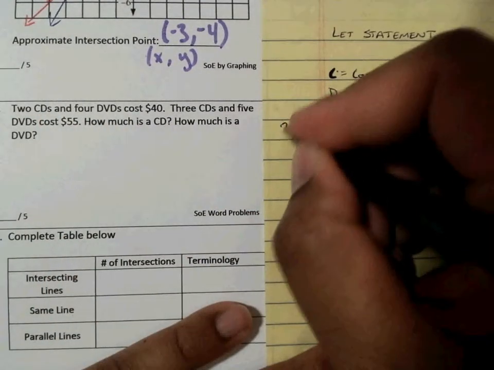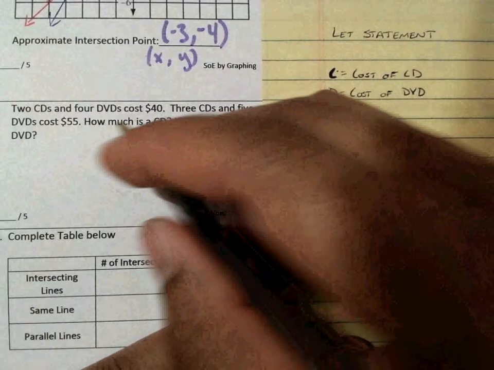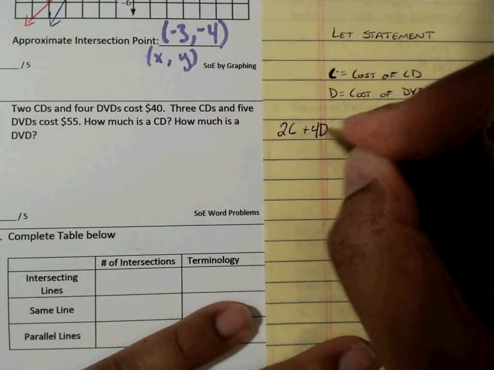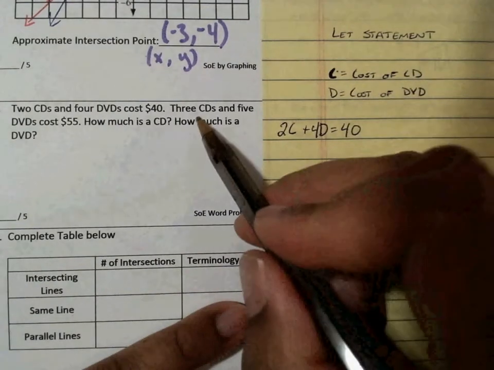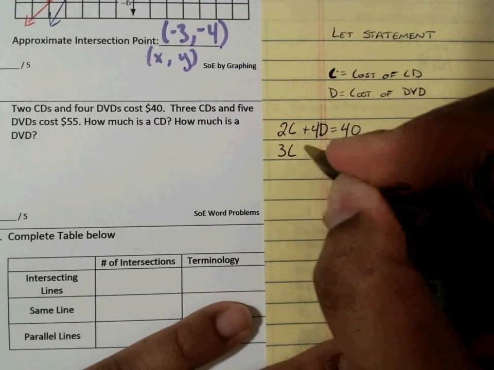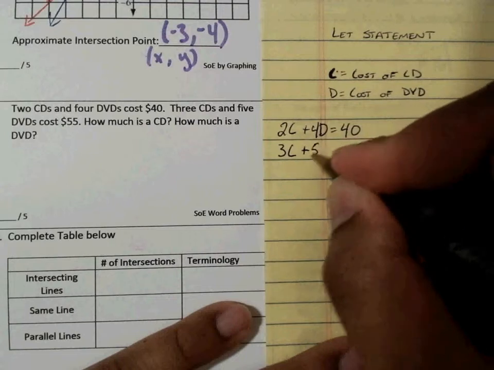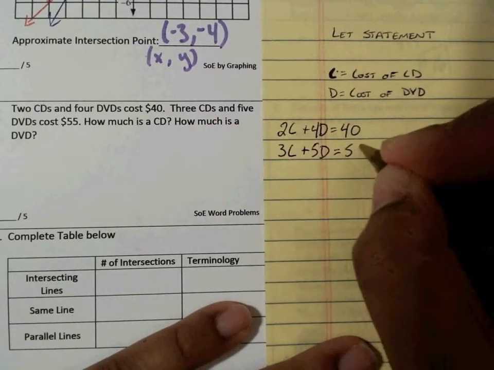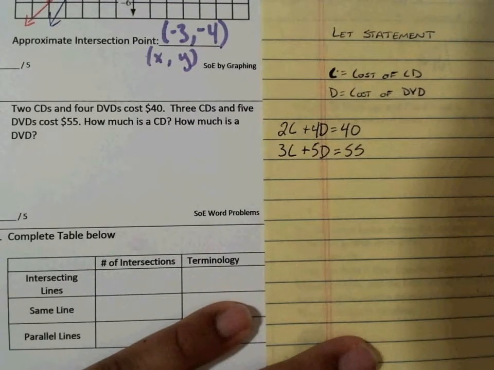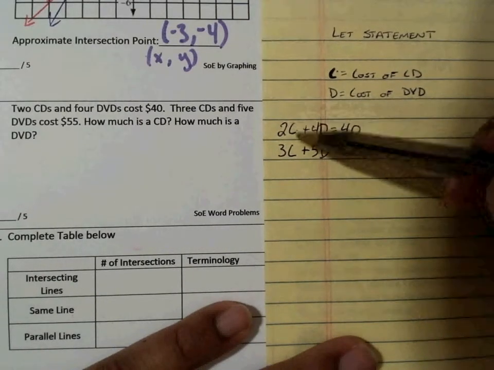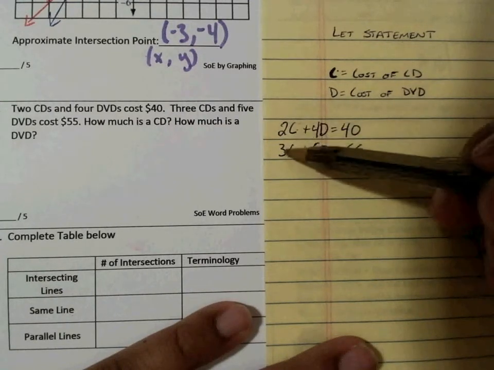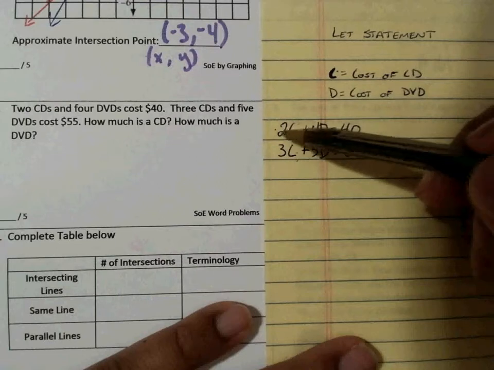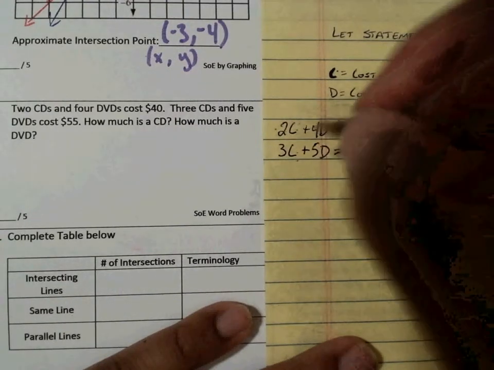I have 2 CDs. So we have 2C plus 4D is going to cost $40. So we put equals 40. And then we go on to the next sentence. So we have 3C plus 5D is going to be equal to 55. Nothing is lining up perfectly. I'm just going to eliminate my C's. So the easiest number to get would be 6. I'm going to multiply the top by 3 and the bottom by 2.